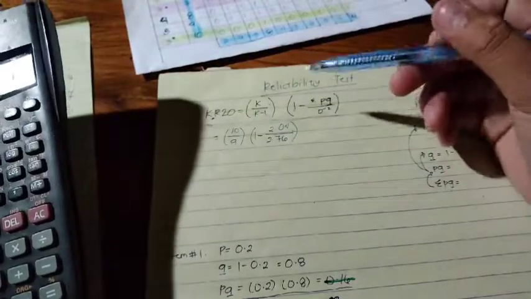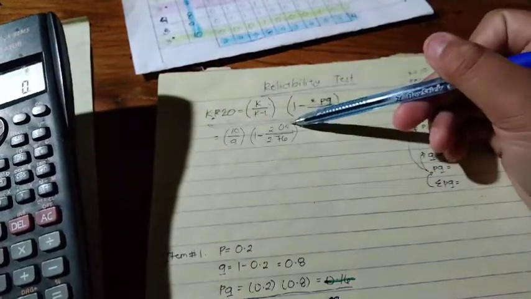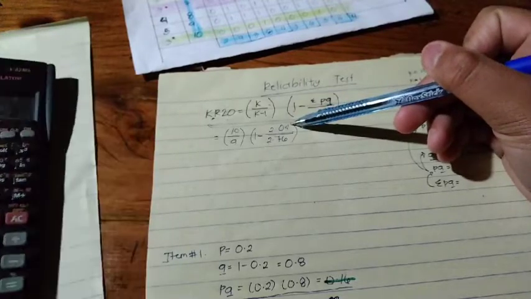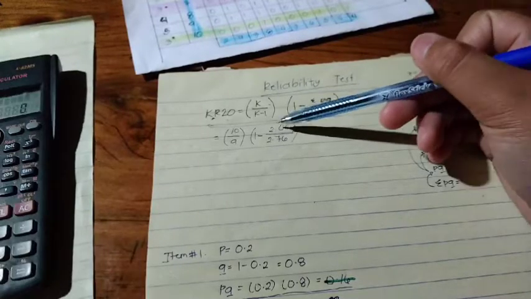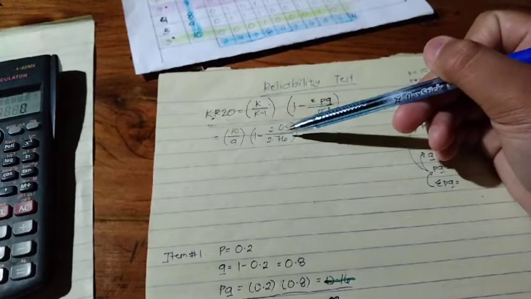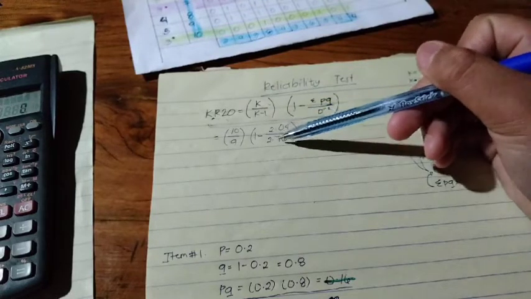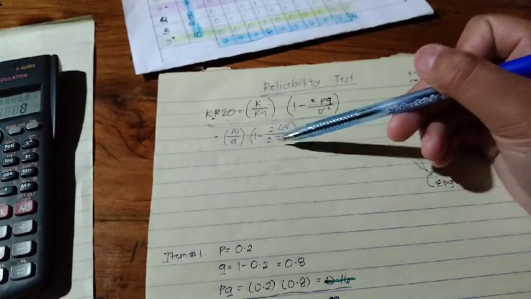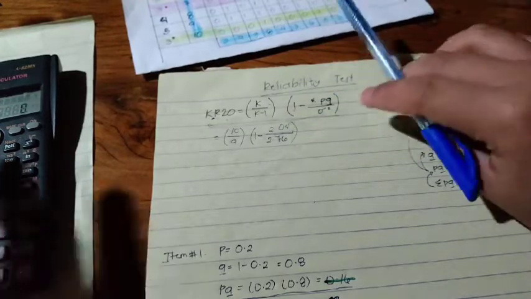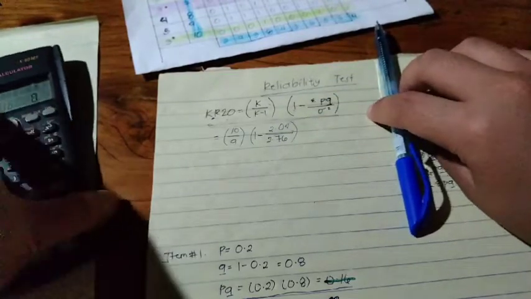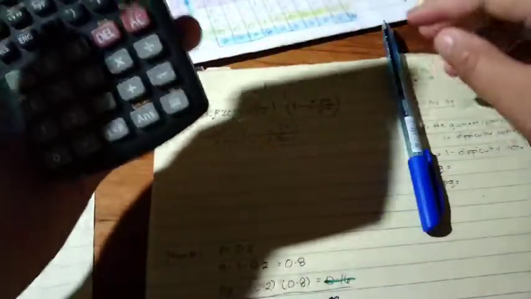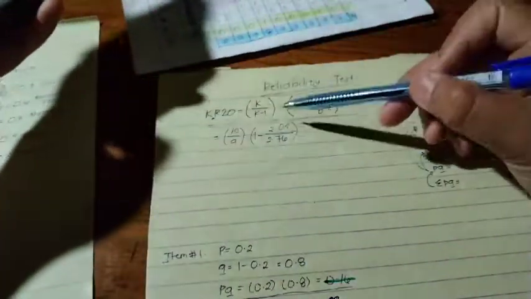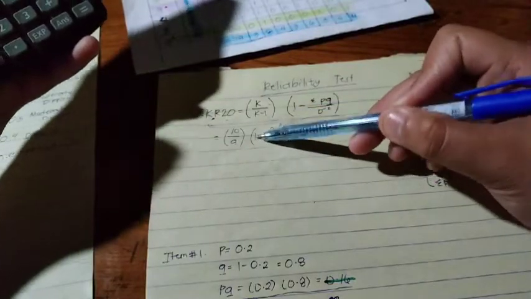Our next step is to divide the 2.04, or the summation of P and Q, by the variance, which is 2.76. We divide first, then subtract from 1.